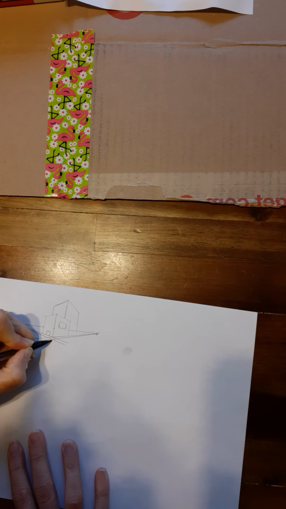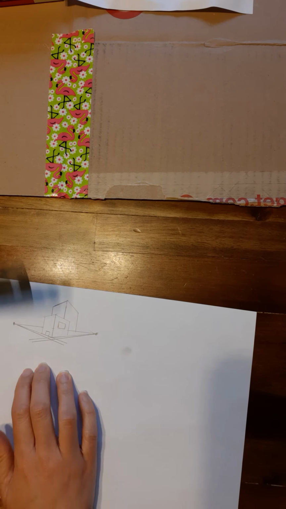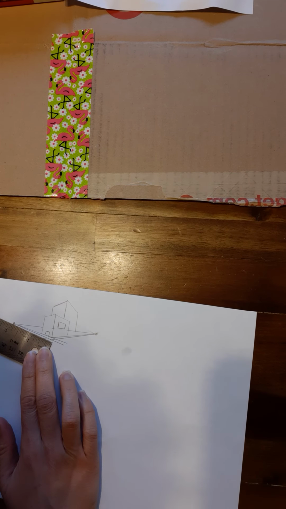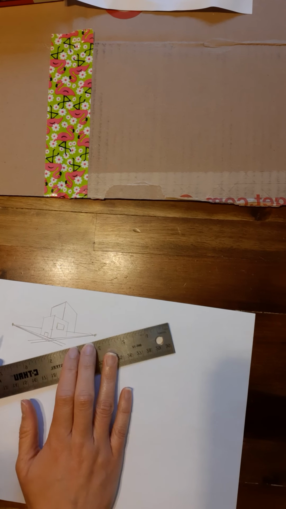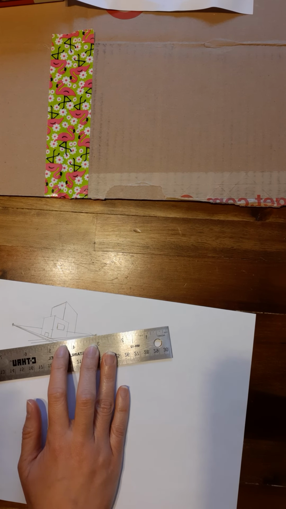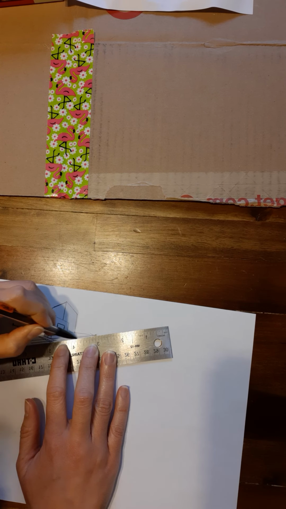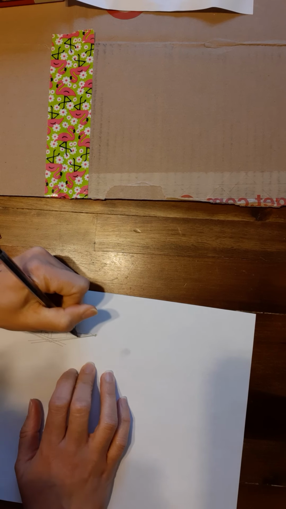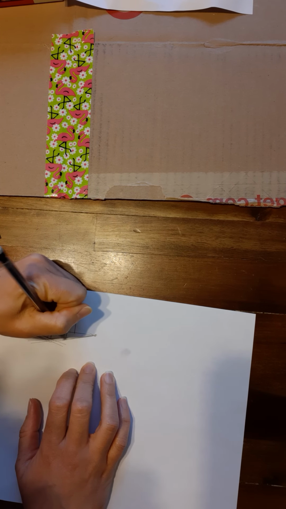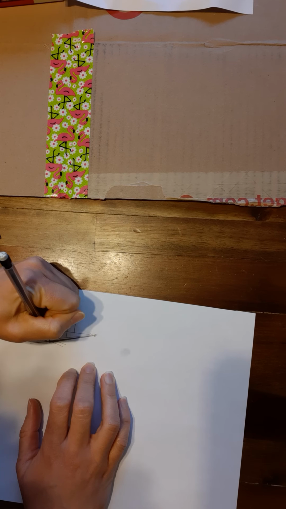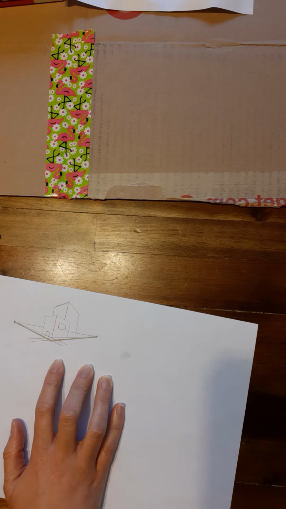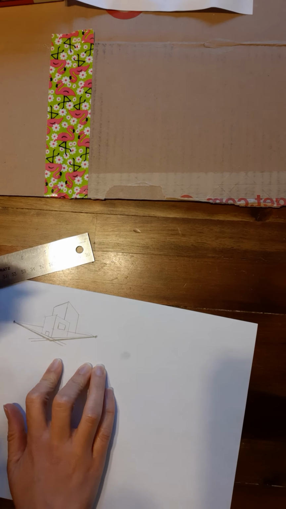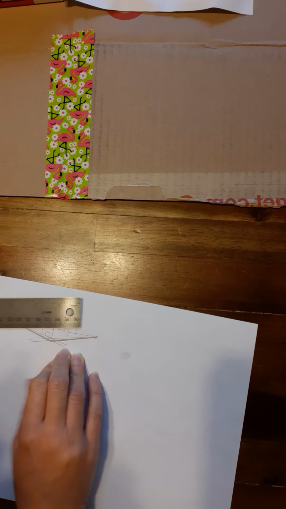You can even drop a little vertical line down to thicken that up to make it look like an actual sidewalk. So I drop that little vertical line down. And then I connect to my vanishing point. So this is the side of my curb. Okay. And this is the actual walkway, where your feet go.